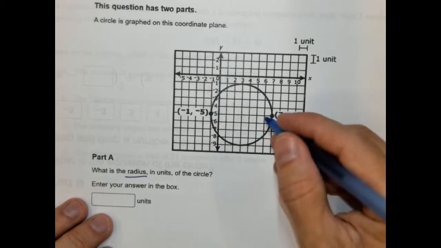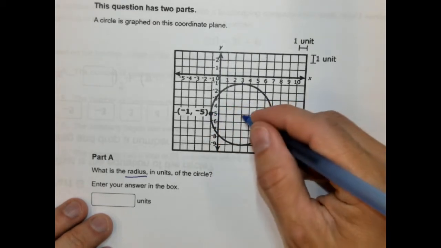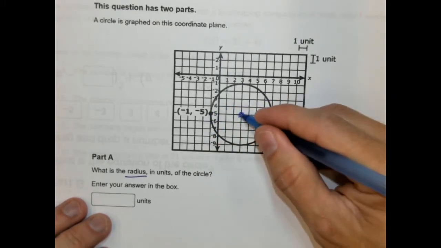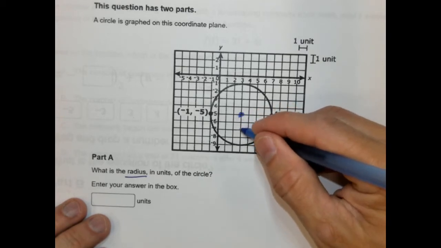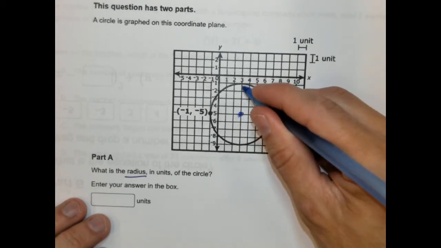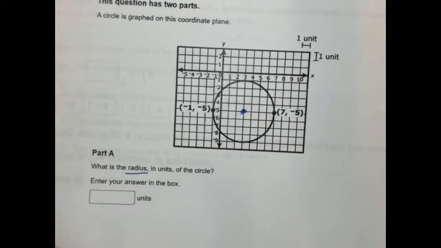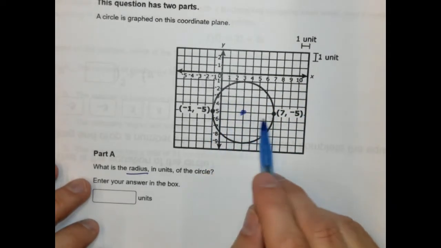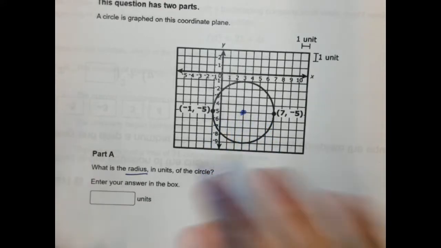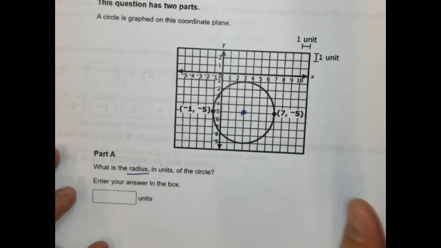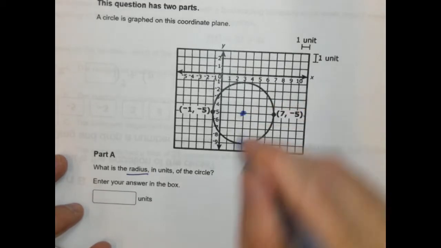So the center of the circle, we can actually tell just by checking this out. We know that right there is the center, because 1, 2, 3, 4, 1, 2, 3, 4, 1, 2, 3, 4, 1, 2, 3, 4. So you can graphically just find the center really quickly. You could take these 2 points and find the midpoint. There's really no need to do that. Just do it graphically. It's going to save you a bunch of time.